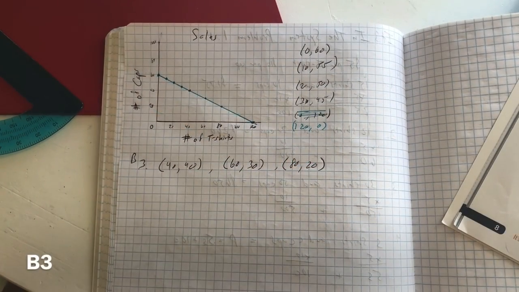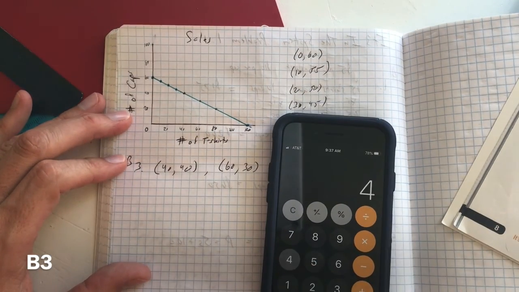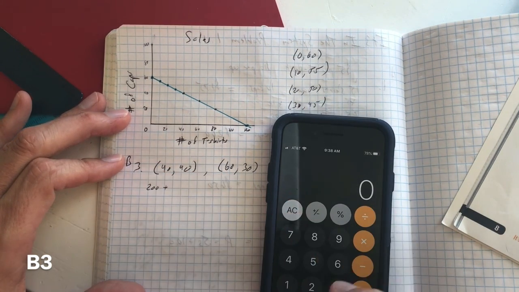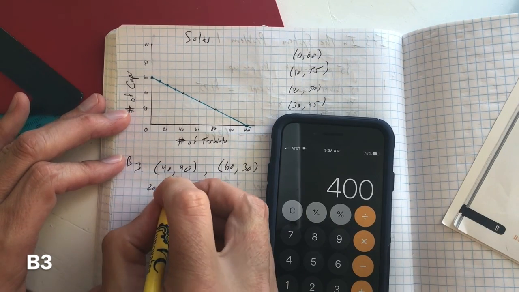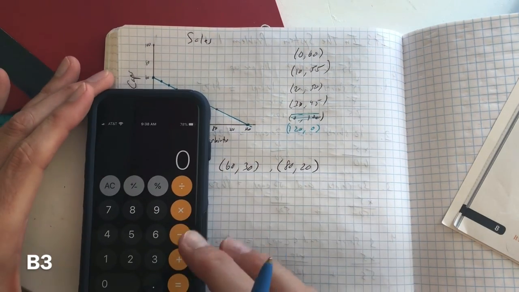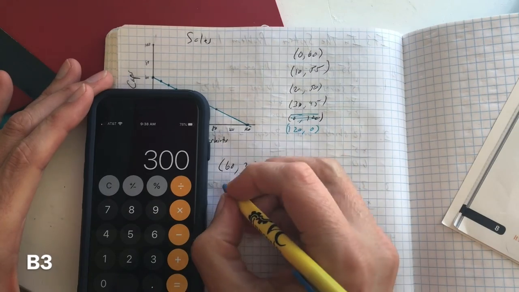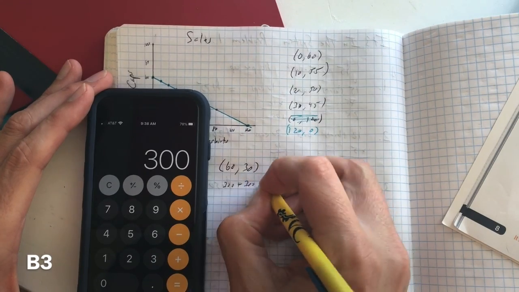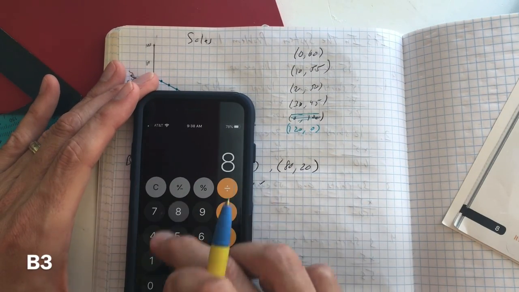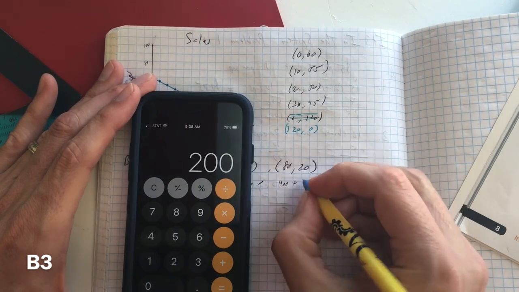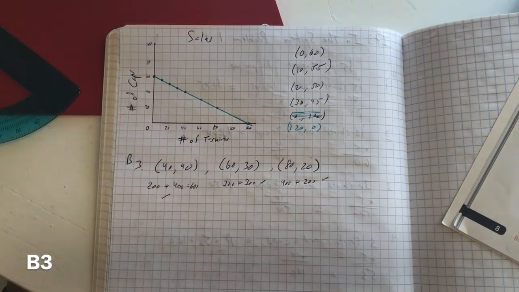Let's just test that real quick to make sure that it does actually work. So if I do 40 times 5, it's going to be 200 plus 40 times 10, that's going to be 400. So that does equal 600. So that one checks. And over here, we've got 60 times 5 is going to be 300 plus 30 times 10, which is going to be 300, and that equals 600. And then 80 times 5 is going to be 400 plus 20 times 10 is going to be 200, and that checks. So all those ordered pairs would in fact work.